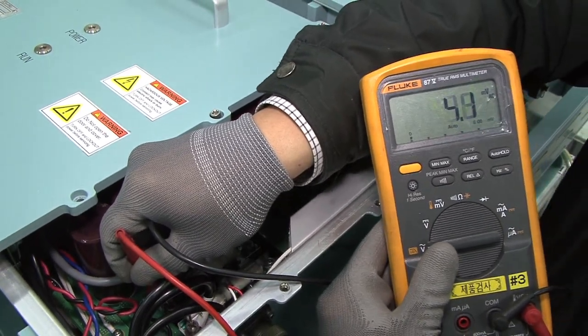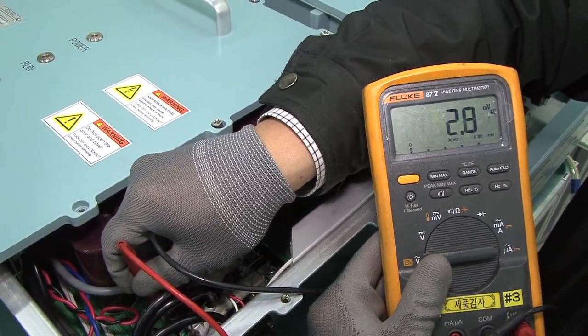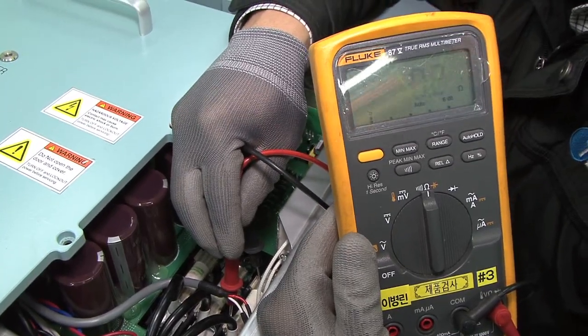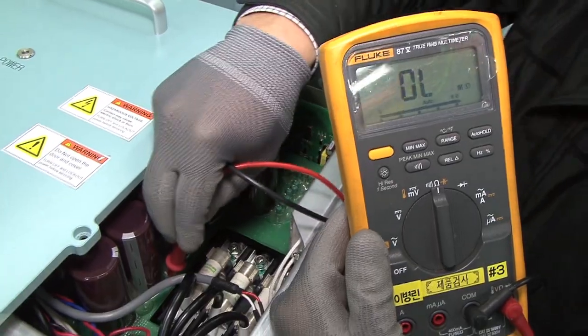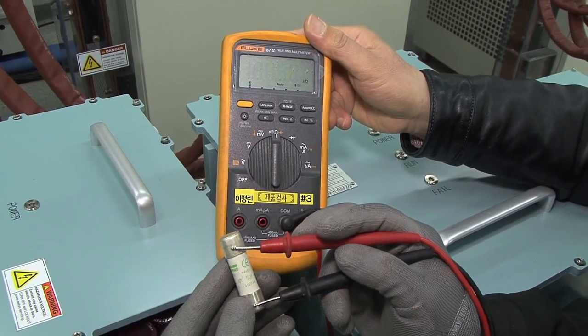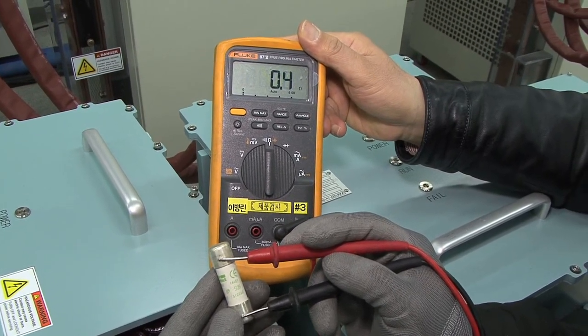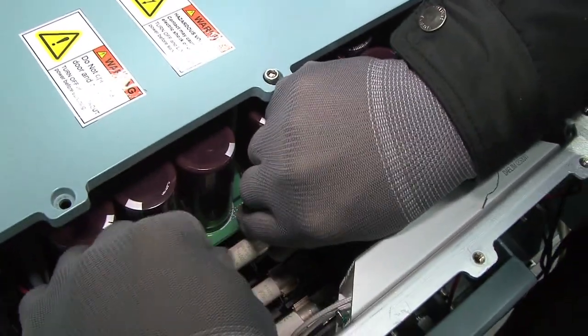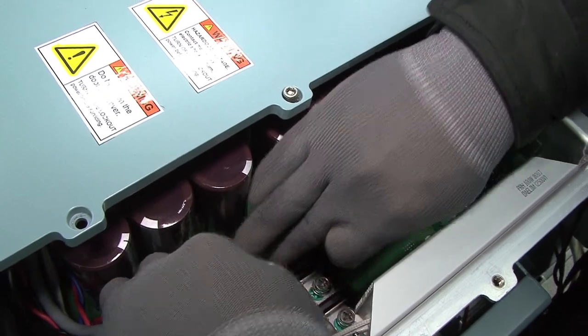Step 3. Check connection of fuse, 1A, of R, S and T with a tester. Step 4. Remove the defective fuse with a driver. Step 5. Assemble a new fuse at the fuse holder.